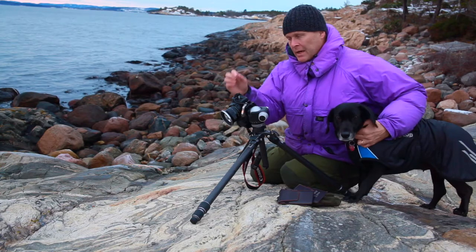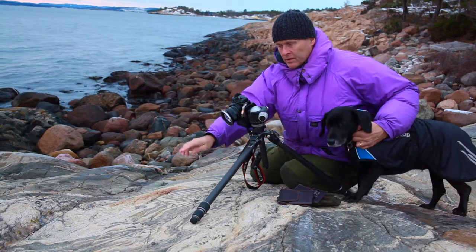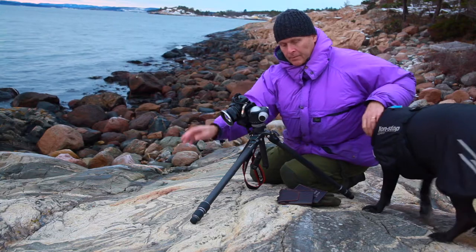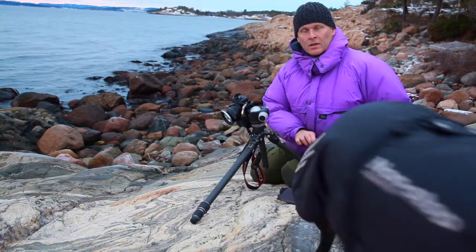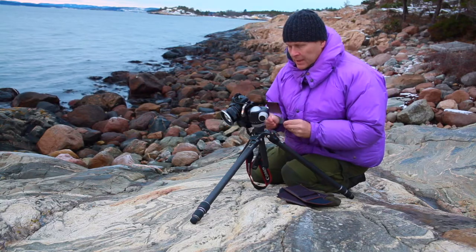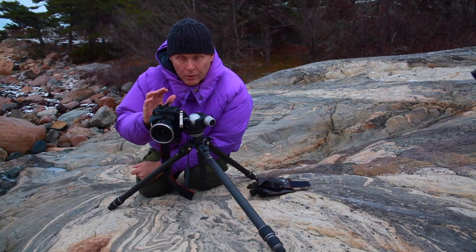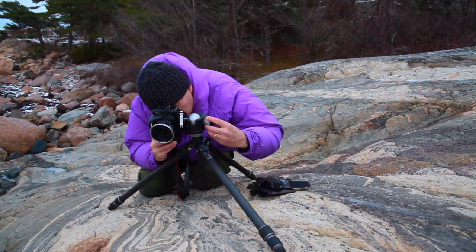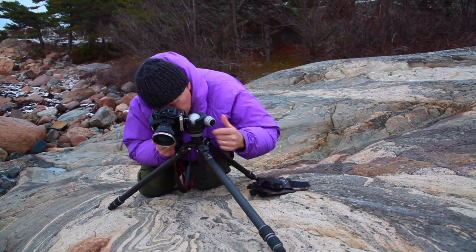I'm going to work in manual light metering, and then I'm going to spot meter the light on the rock here, and then I balance the light on the sky with the graduated neutral density filter. So when I spot meter the light here in manual light metering mode, I tilt the camera down, so I only get the foreground. Then I measure the light.